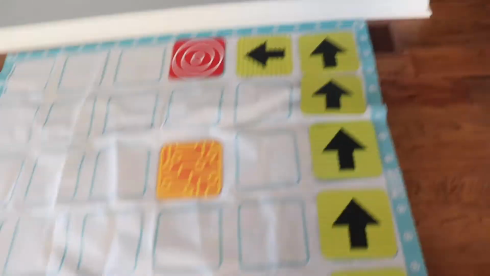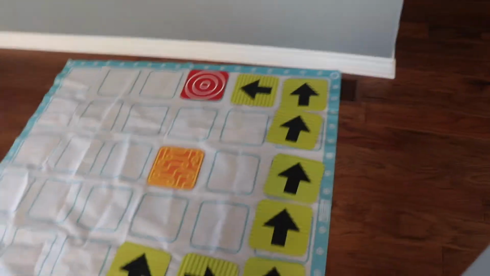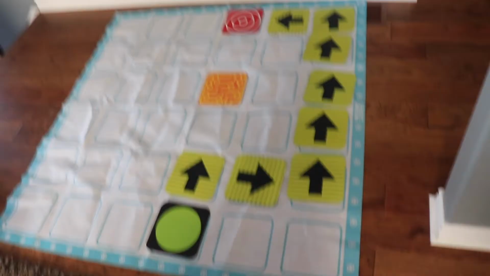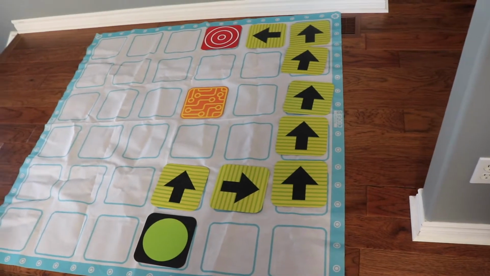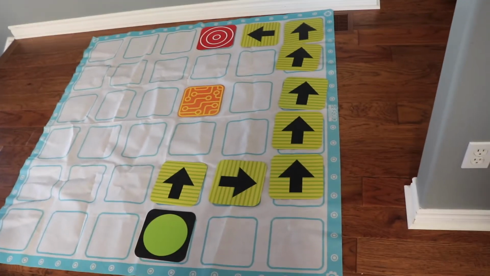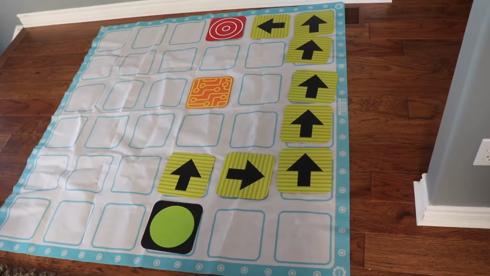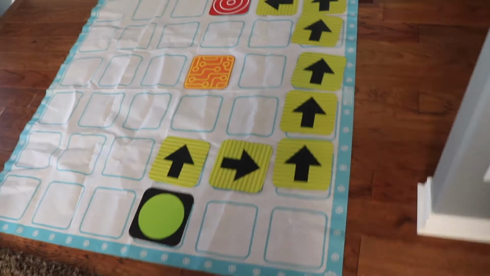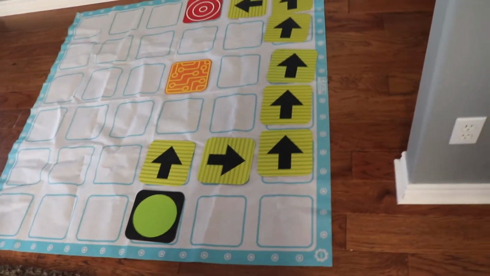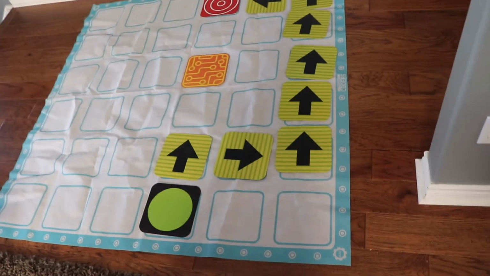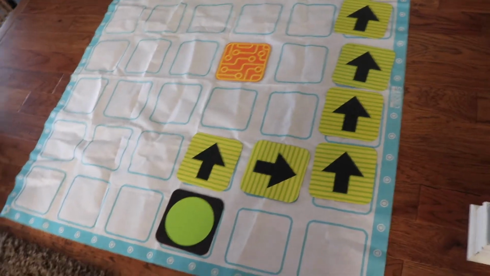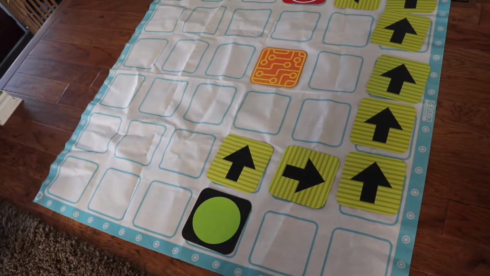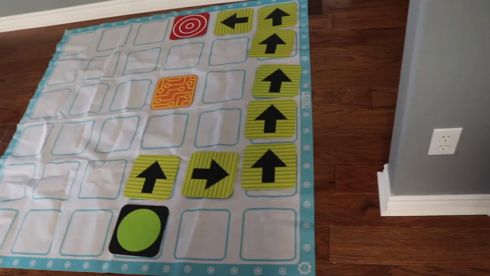So let's take a look at that. So if you look, they've gotten the robot from the green start position around the roadblock to the red stop position. So I'll have them look at this and I'll say, well, how many steps did it take us? So they'll count the green arrows. So there's 3, 6, 8 steps.